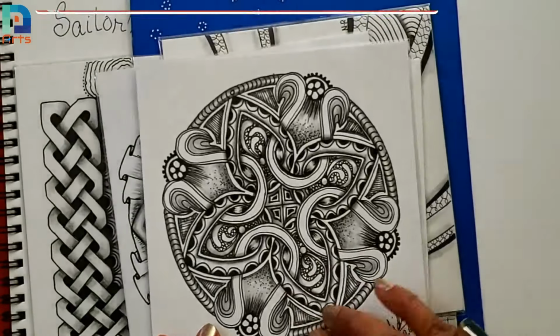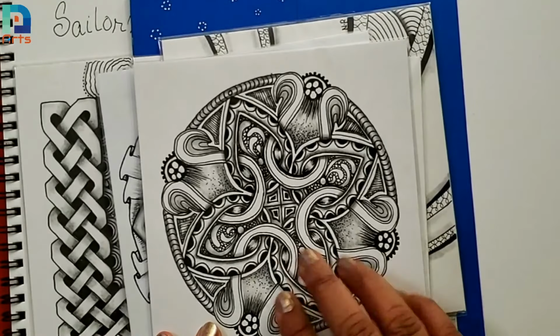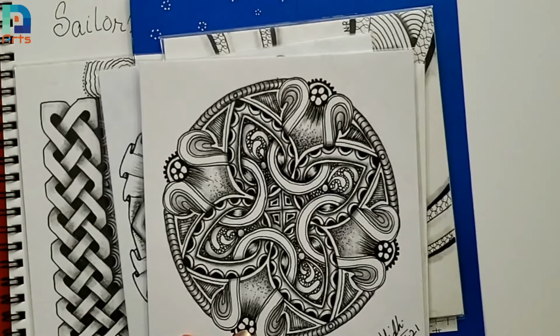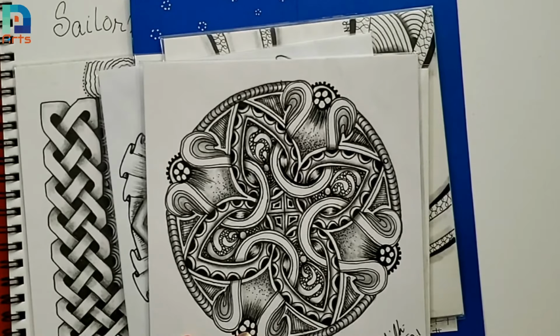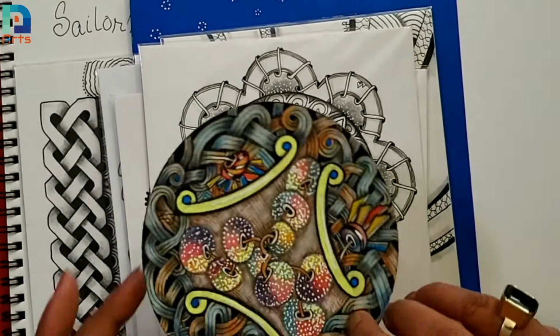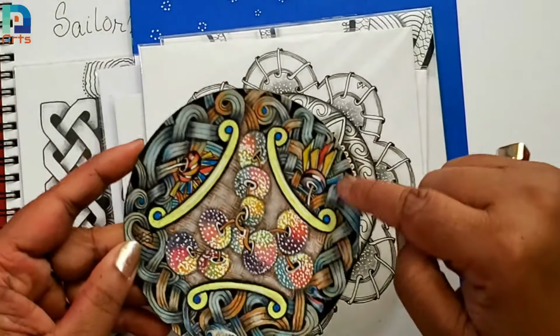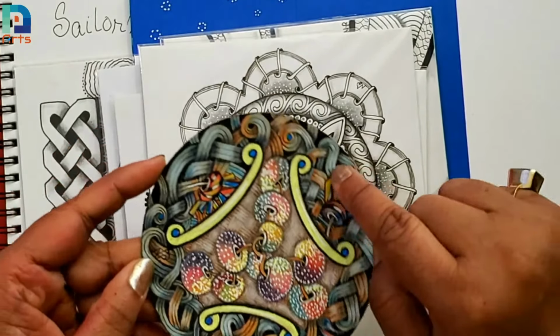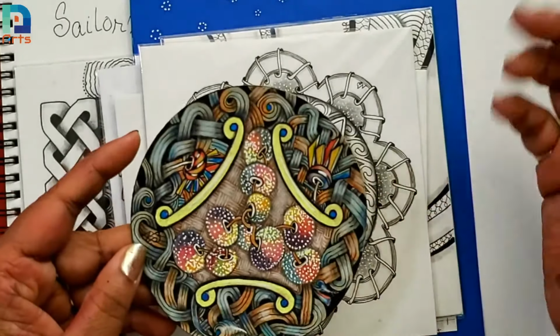If you use this kind of entangled design, they are not considered to be Celtic because they are open loops. So you should always be careful what kind of knots you are making, whether you can put this into the Celtic knot or not. These are all knots, but they are broken at so many points. So again, they are knots, but not Celtic knots.